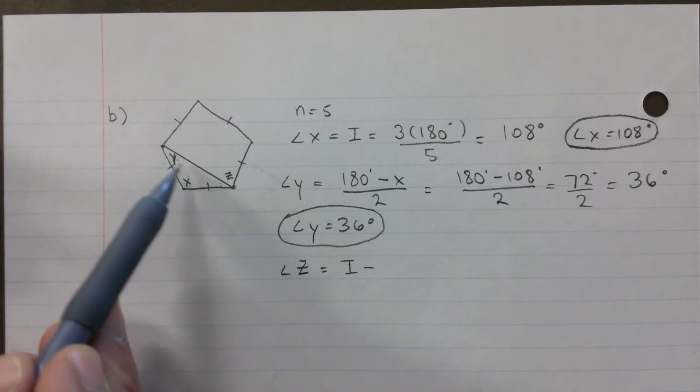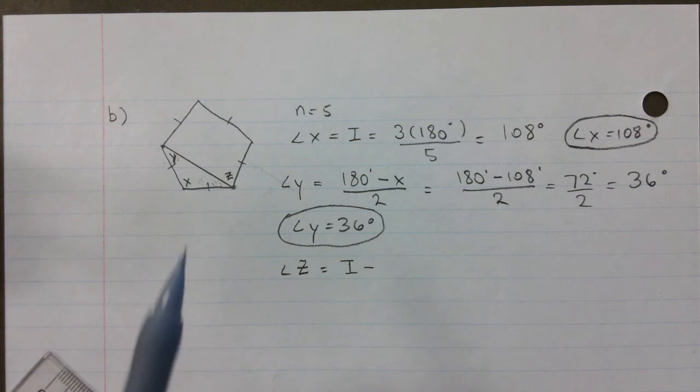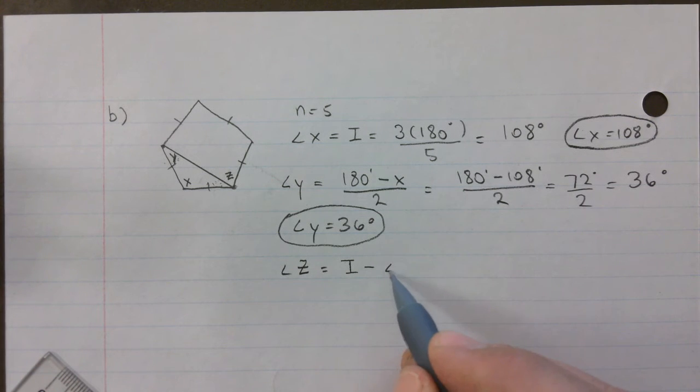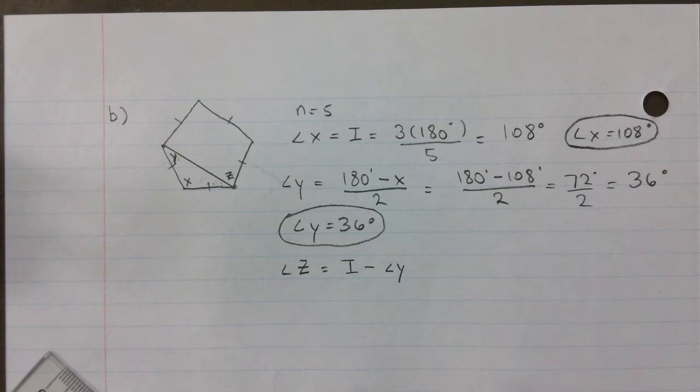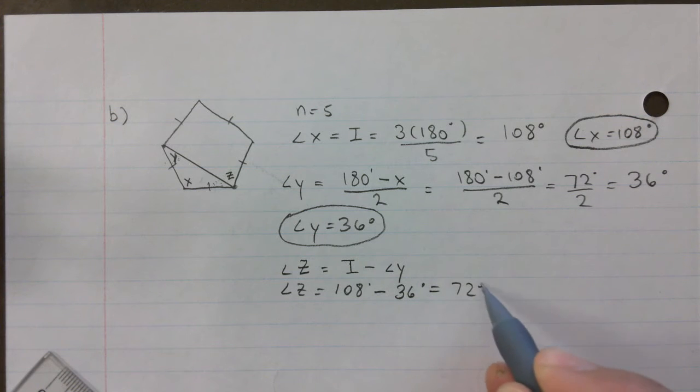It's like these two are the same. Okay? So you can just subtract angle Y from it to get that. So it's 108 minus 36, which is 72 degrees.